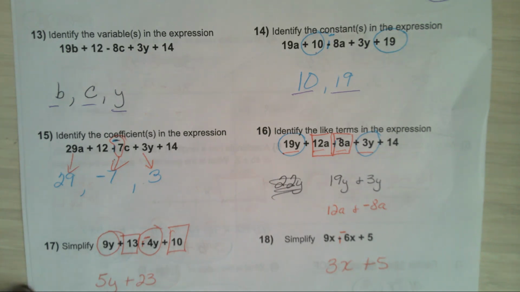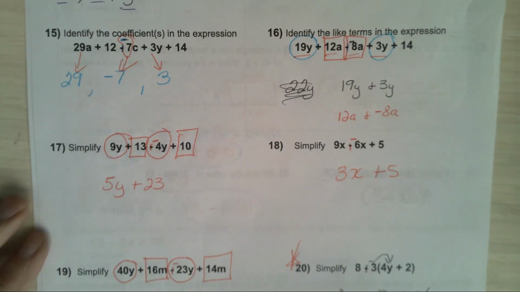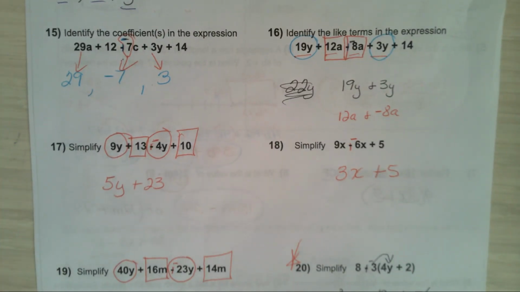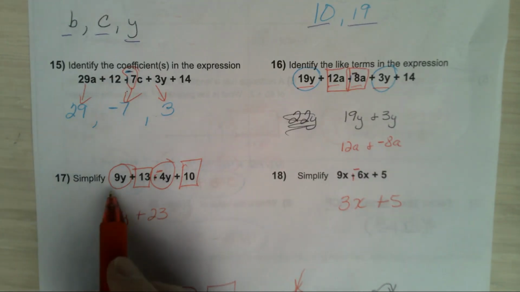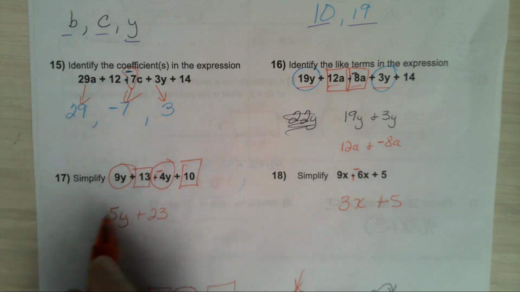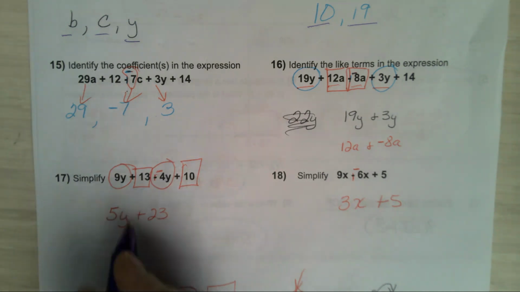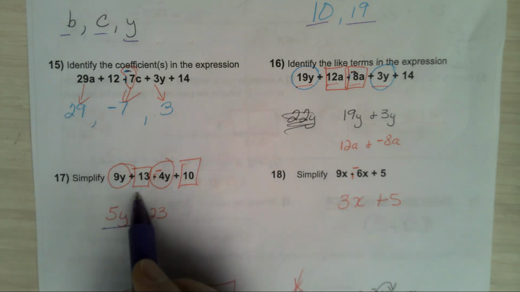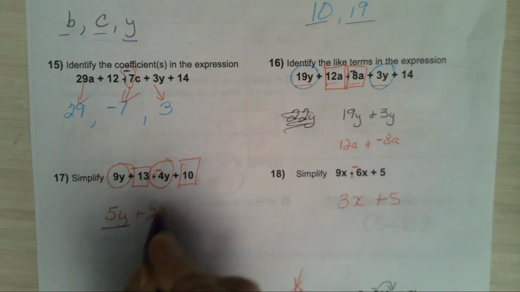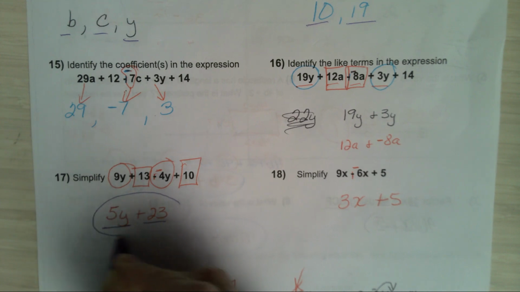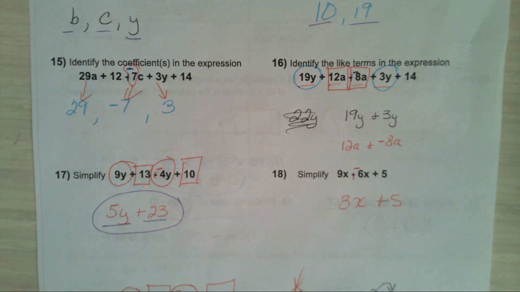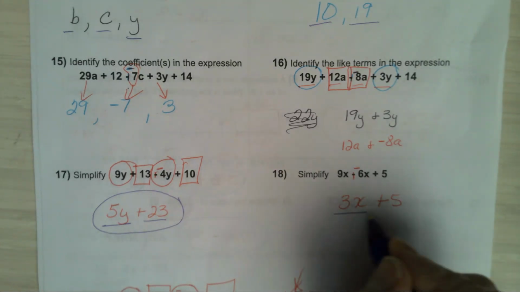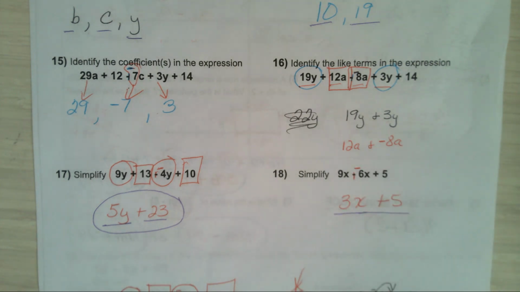Okay. Number 17. Here, simplify. So what they want you to do here, combine your like terms. So in this problem, I have 9y plus negative 4y. That will give you your 5y. Then we add our constants. 13 plus 10 is 23. So 5y plus 23. In number 18, 9x minus 6x or plus a negative 6x gives you a 3x. And the answer is 3x plus 5.